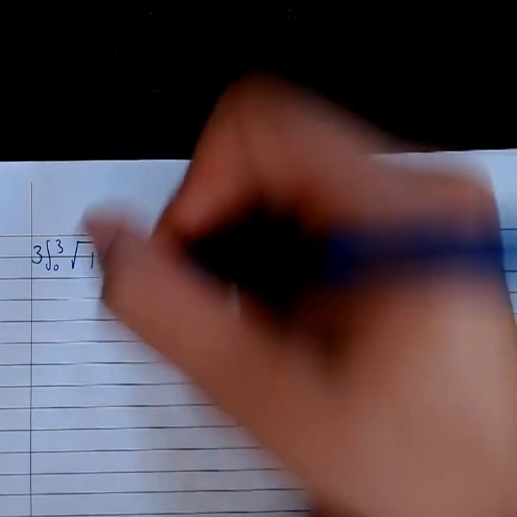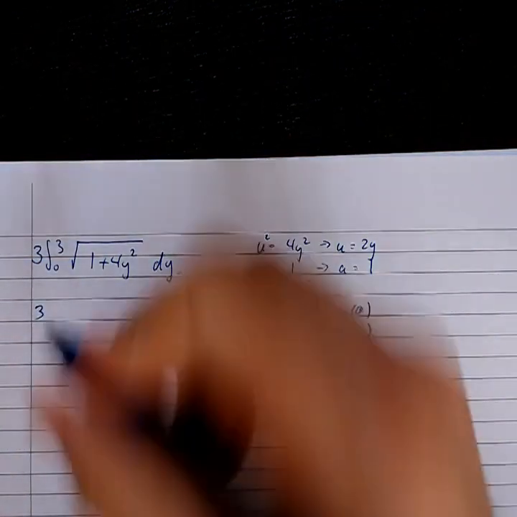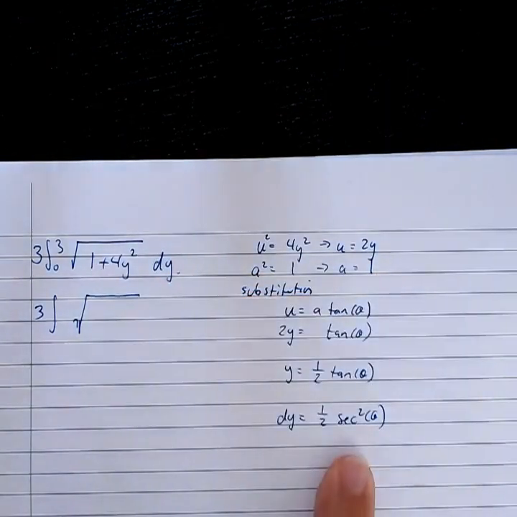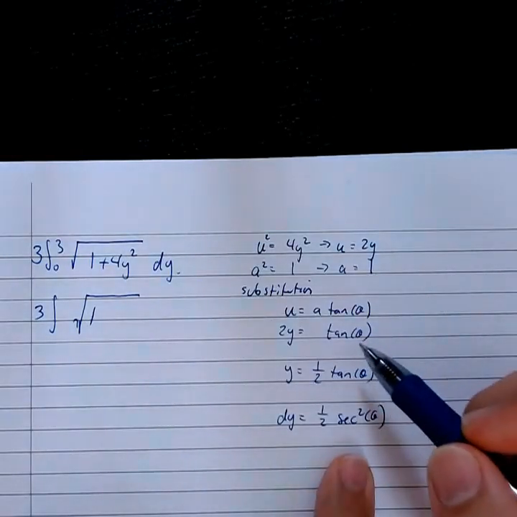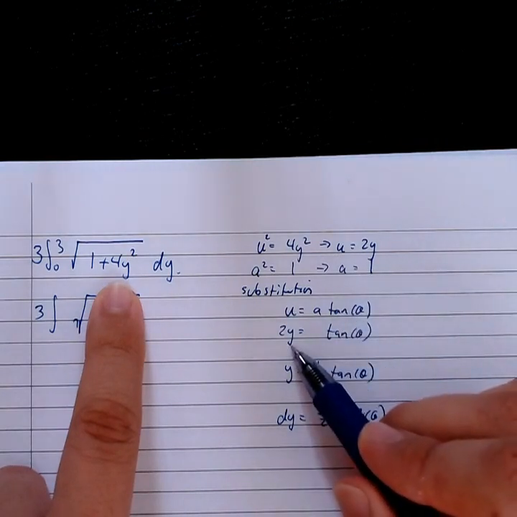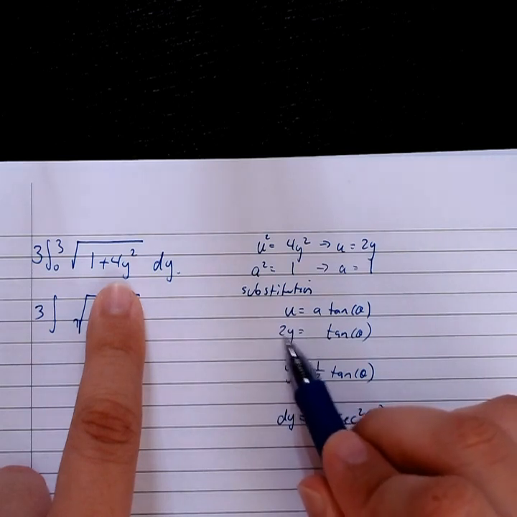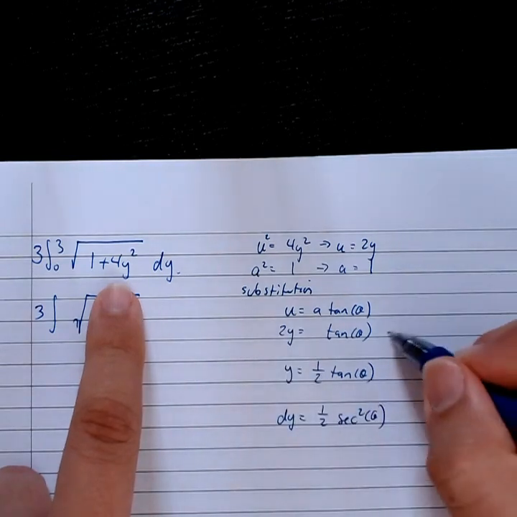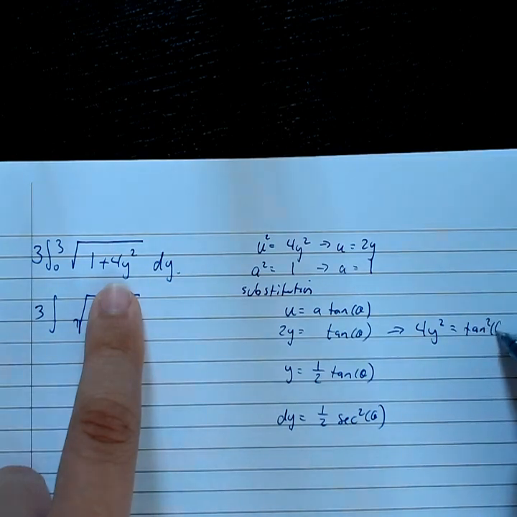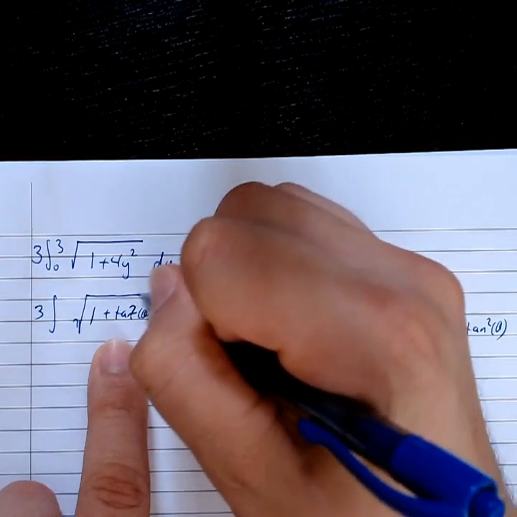All right. So now over here, we can write that as the 3 stays a 3, integral of the square root of, well, that 1 is a 1. It stays constant, just like that. But our 4y squared, that's going to be the square of the tangent. If this is 2y, we don't want 2y. We want 4y squared. So that's going to be the square of this. So here that tells us that 4y squared is equal to tangent squared of theta. So here that's going to become plus tangent squared of theta, like that.